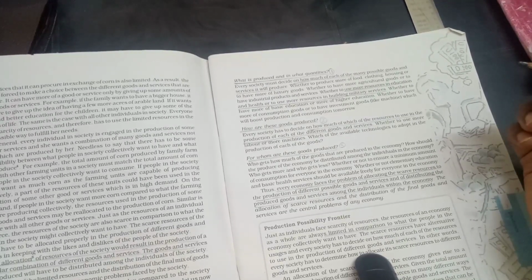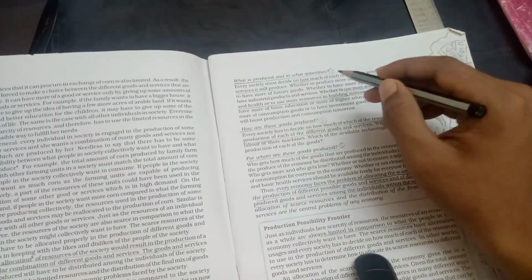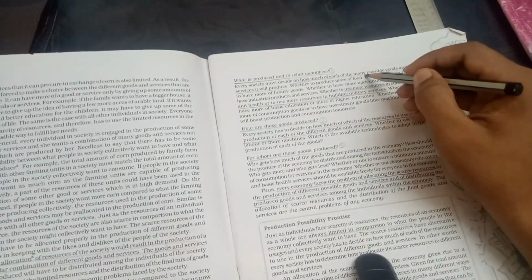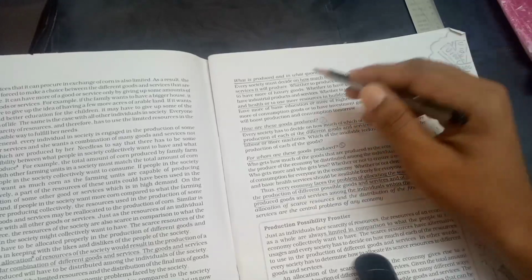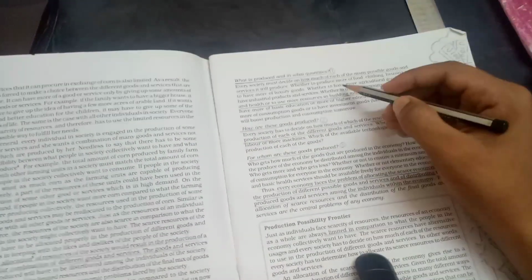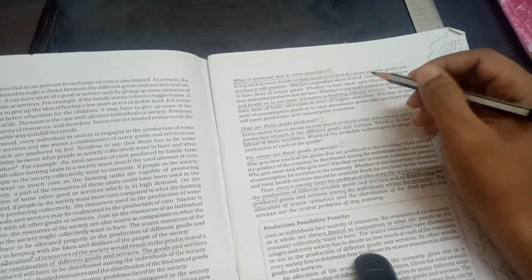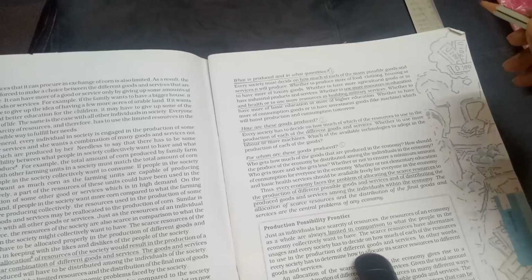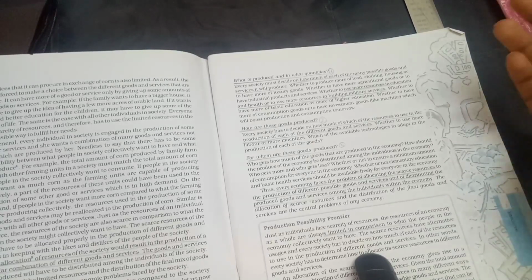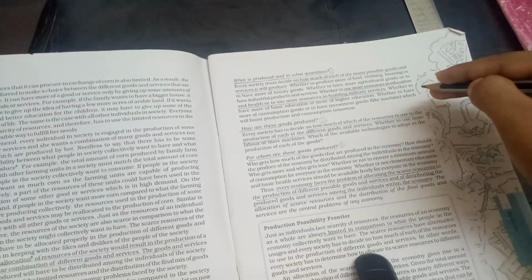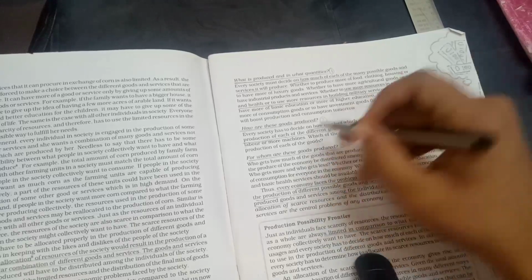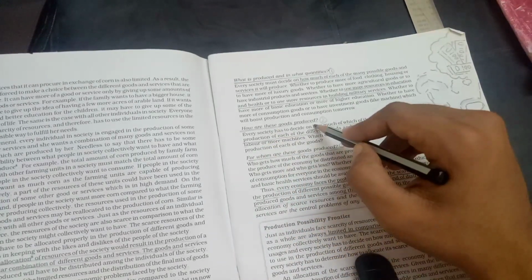Every society must decide how much of each of many possible goods and services it will produce, and it is the duty of society to check how many goods are to be produced according to its need and demand, whether they may be luxury goods or necessary goods. And how are these goods produced?